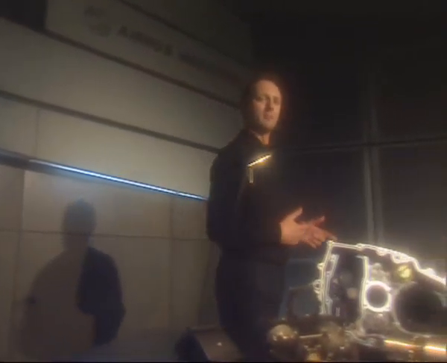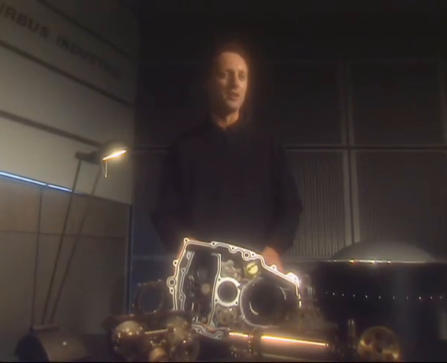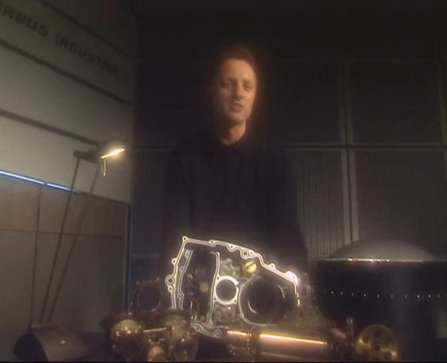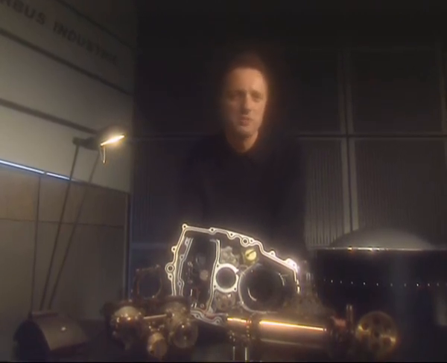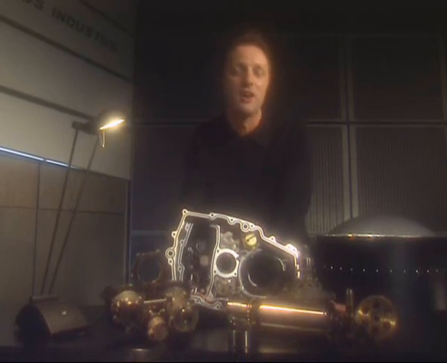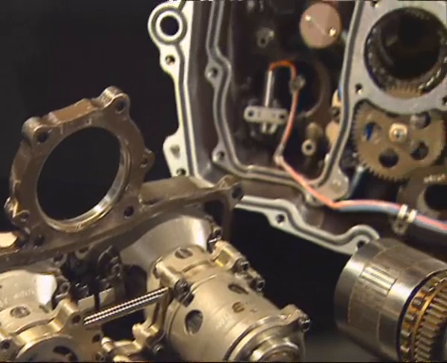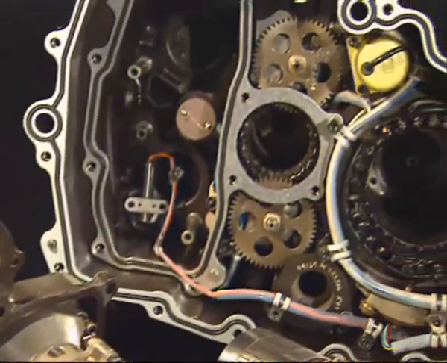Like blood in our body, oil is the key component of the IDG. It is used for cooling and lubrication, but it is also a hydraulic fluid used by the CSD to mechanically regulate the rotation speed of the generator. So you can see just how mechanically complex the IDG is.